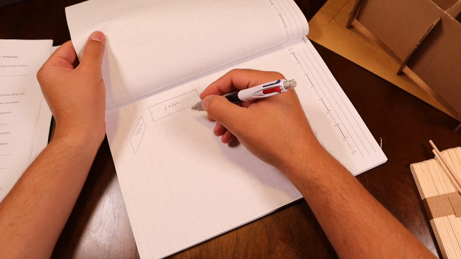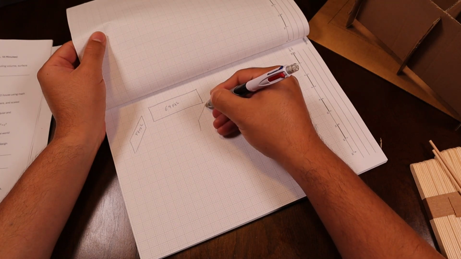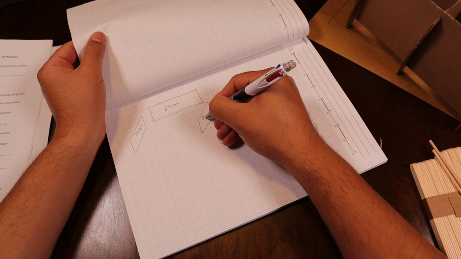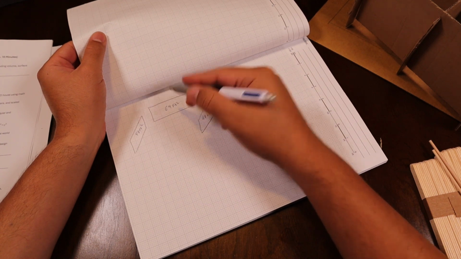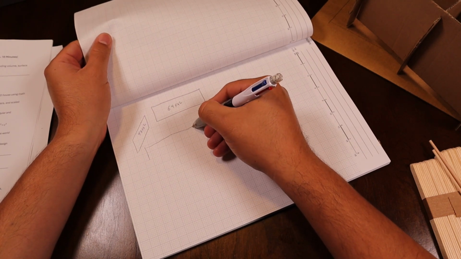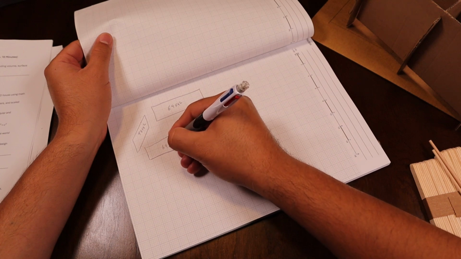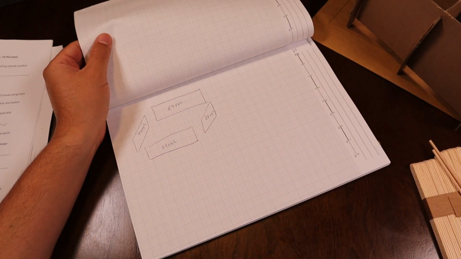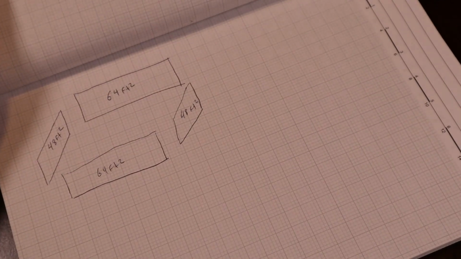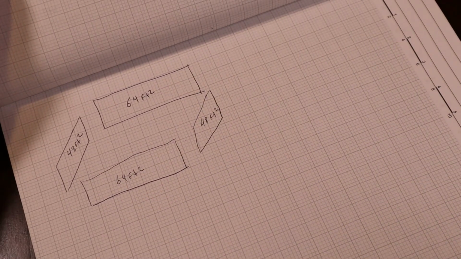Okay, so we have 2 of those smaller walls. All right, so that is 48 feet squared. We have another one of these larger walls, 64 feet squared. So we have 4 walls on the outside, and we have all the surface areas.